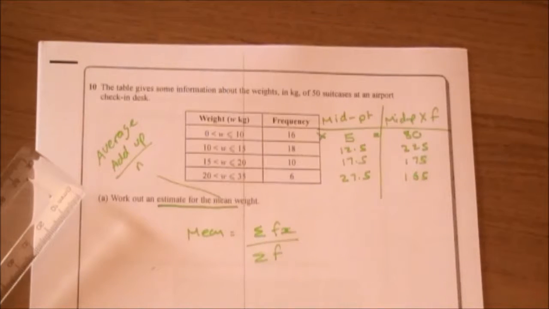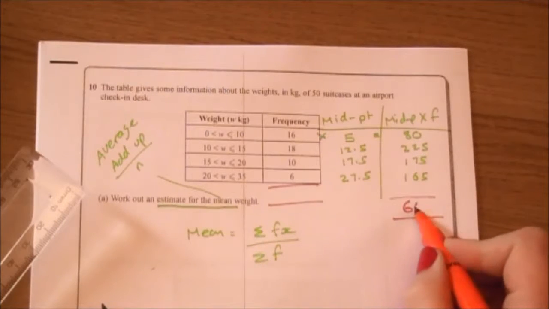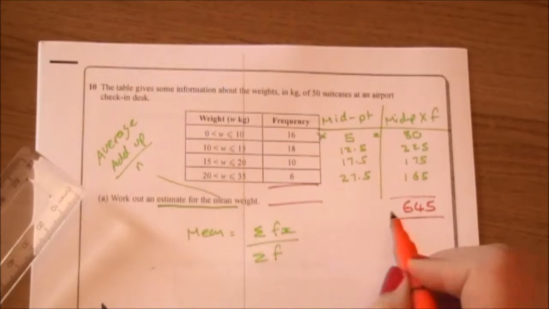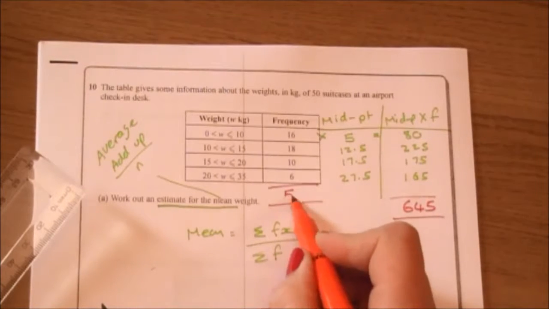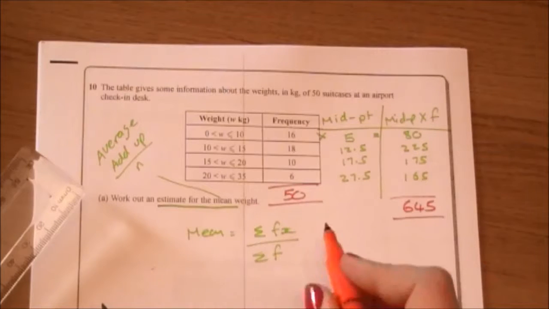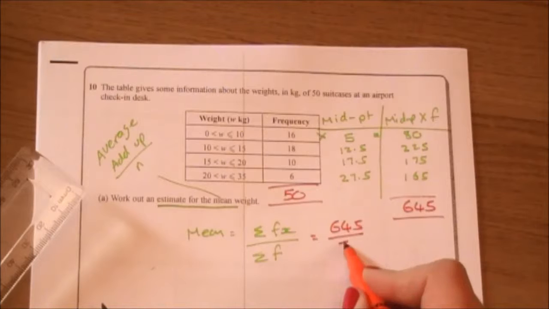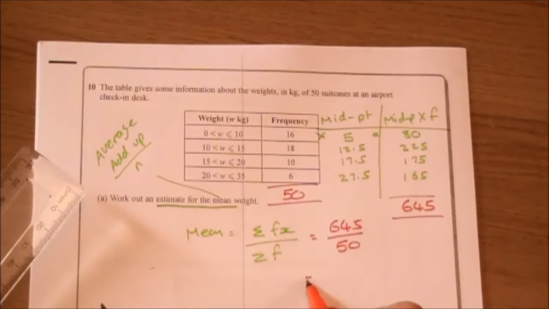So I need to find the total of this column and this column. When I add those together, I get 645. And when I add these together, it gives me the 50 suitcases that they told me I had. So to calculate the mean, I can do 645 divided by 50, and that's going to end up giving me 12.9.